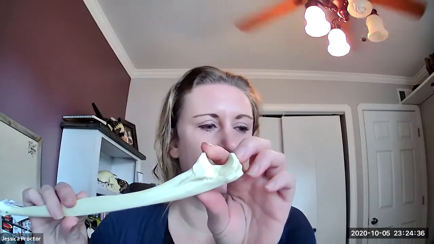So easiest way to determine ulna versus radius. In your lower arm, you have two bones. You've got the ulna and the radius. When you look at the proximal end of the ulna, so this is the end that's articulating with your humerus, the proximal end of the ulna has this U shape that's called the olecranon process. Okay, so the olecranon process is going to articulate with the olecranon fossa of the humerus. All right, so your humerus and your ulna articulate like this. There's your different views there.